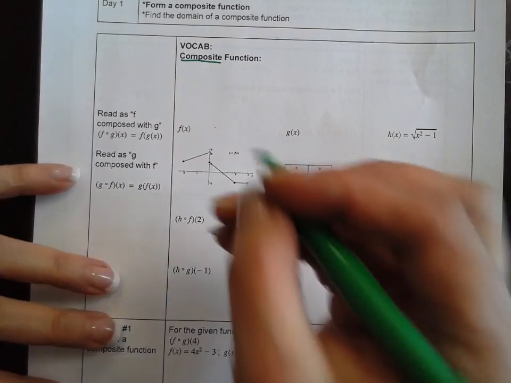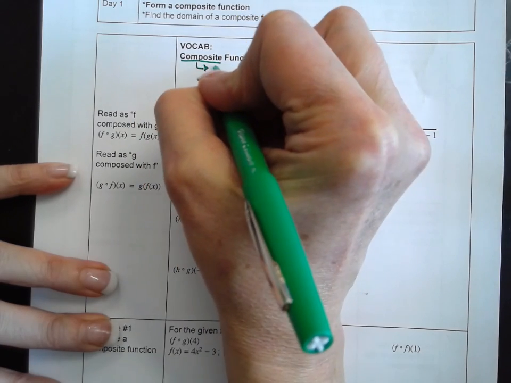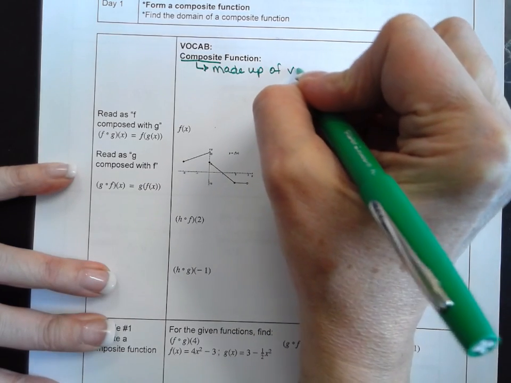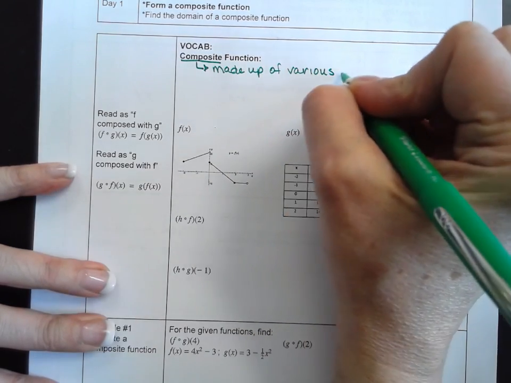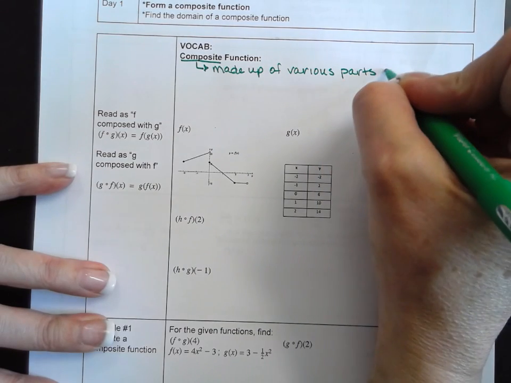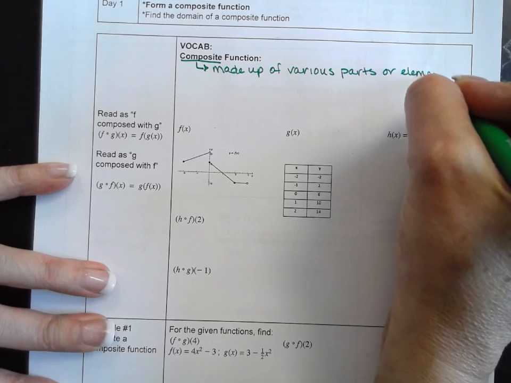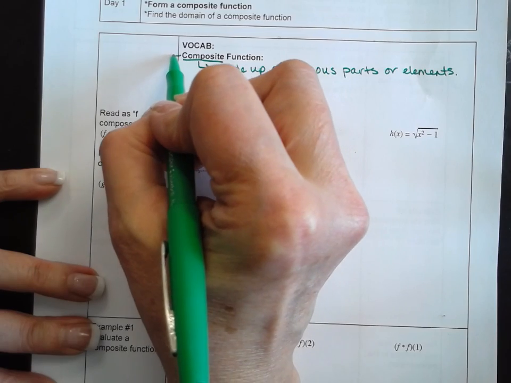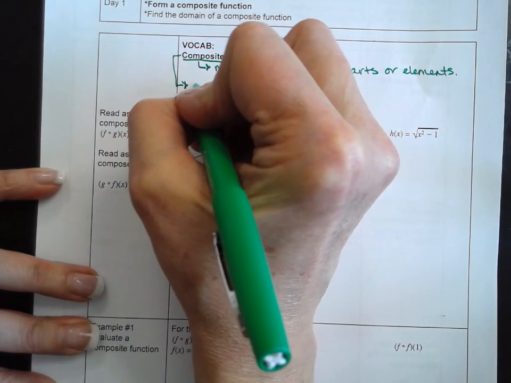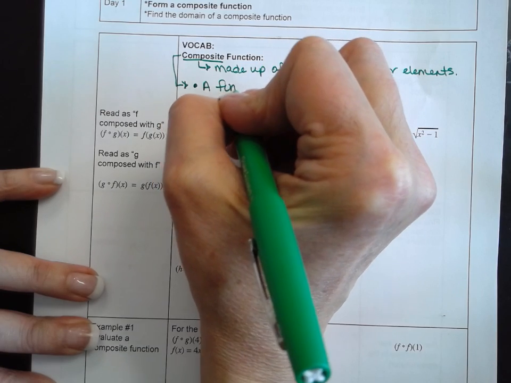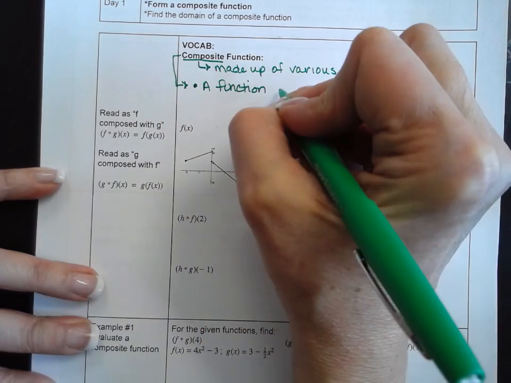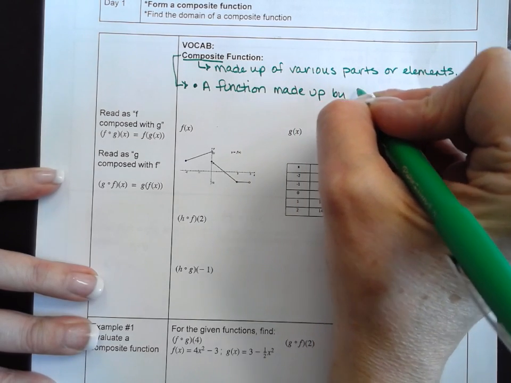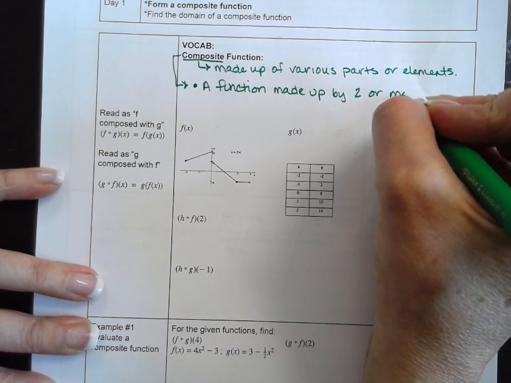Yep, that's exactly it. A composite means made up of various parts or elements. Okay, so a composite function is a function made up by two or more functions.